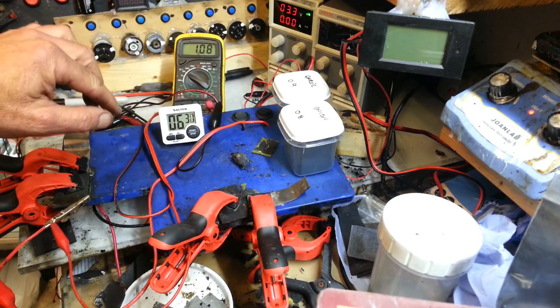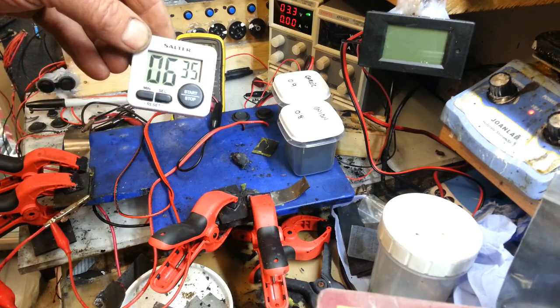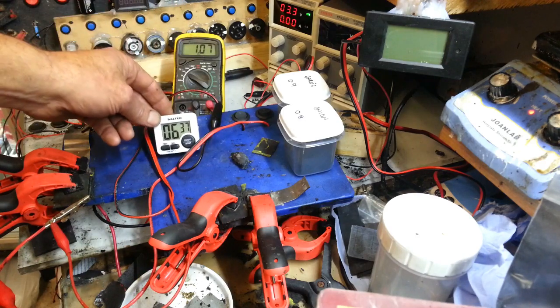Well, at the moment we're doing quite well, because we've got a volt and we're on 6 minutes and 36.